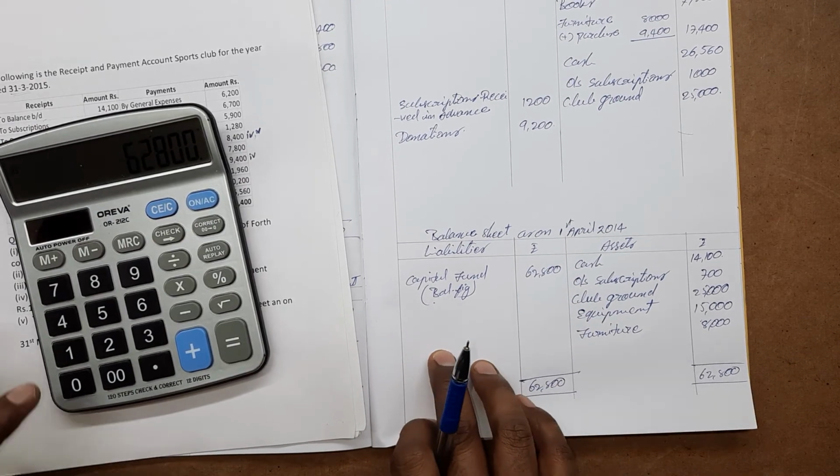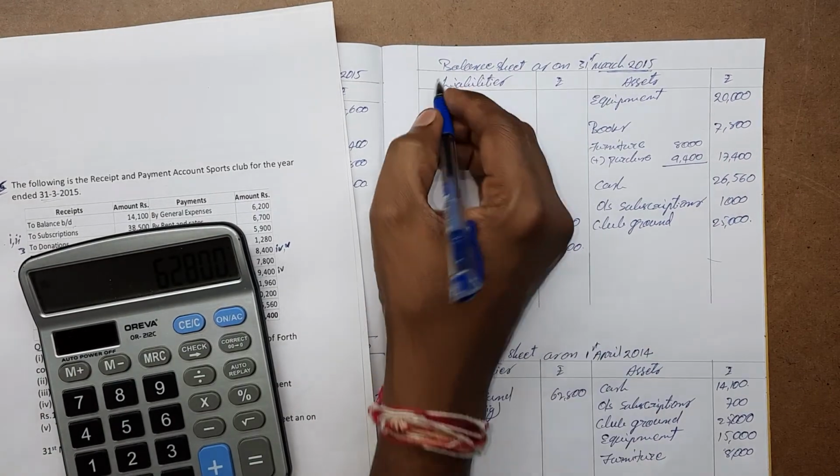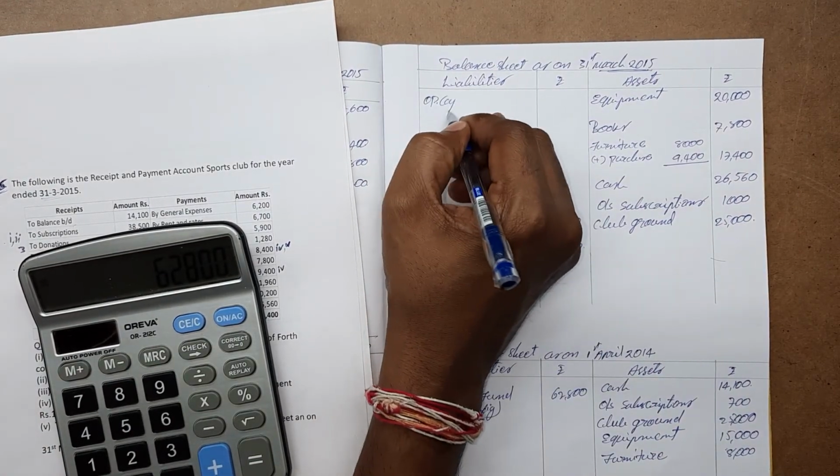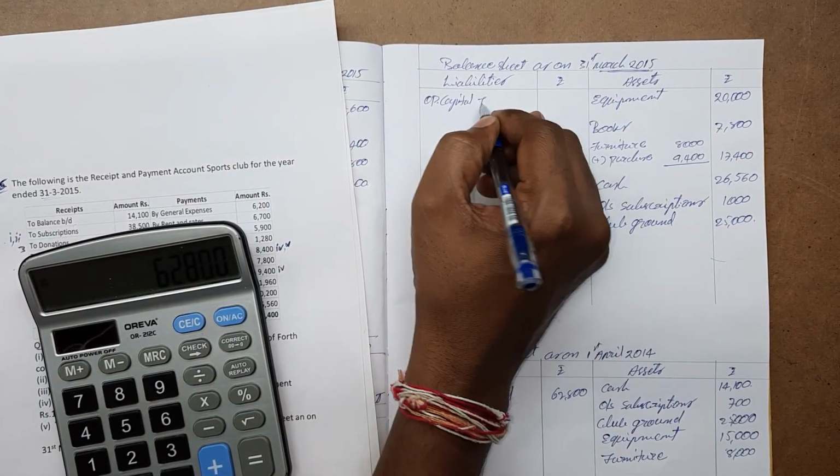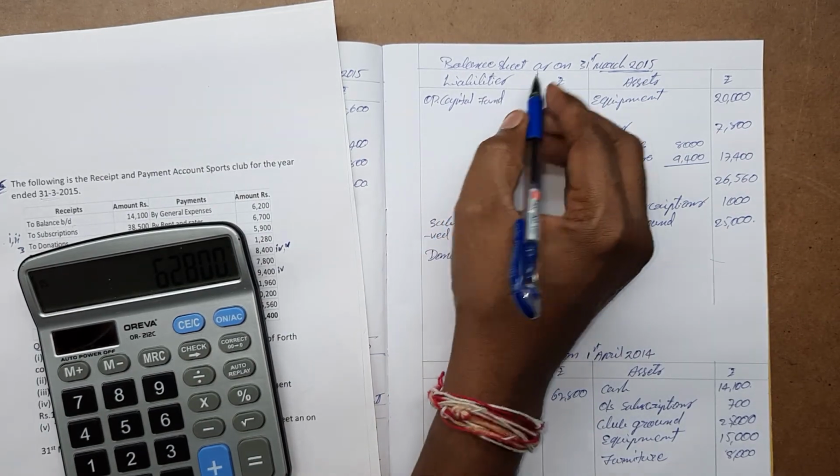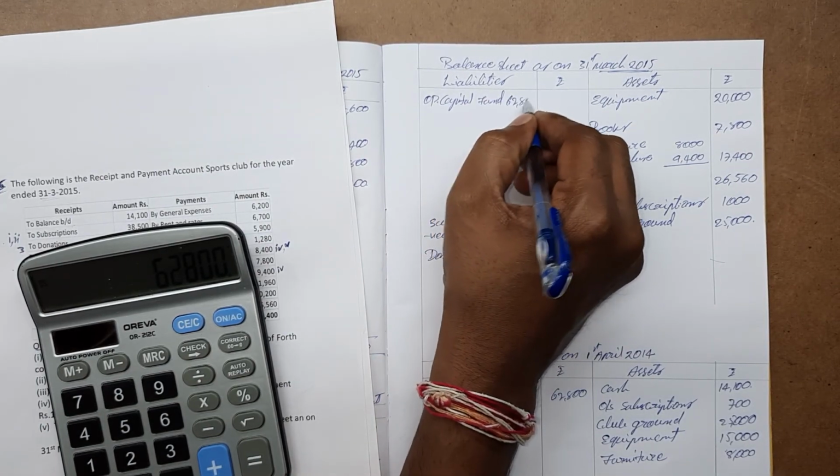In the next year, the opening capital fund is 62,800.